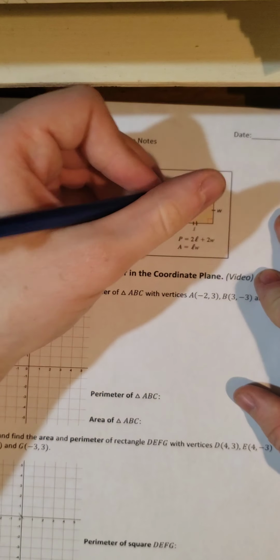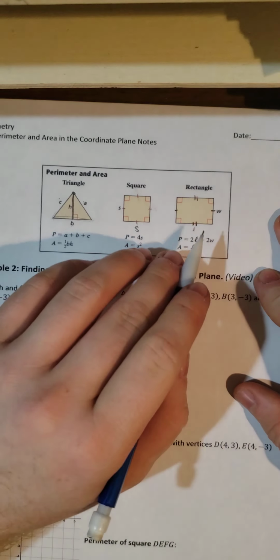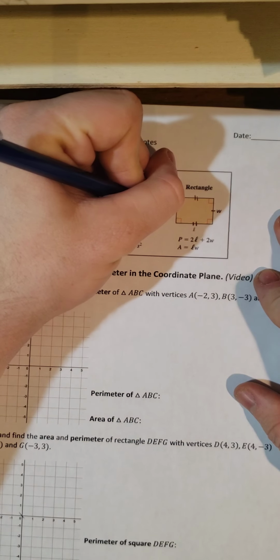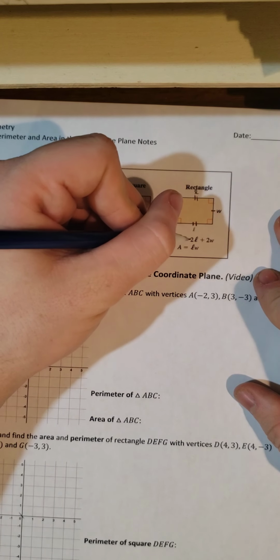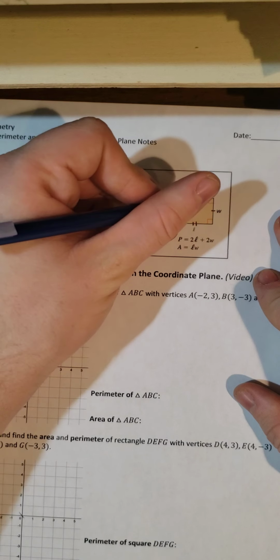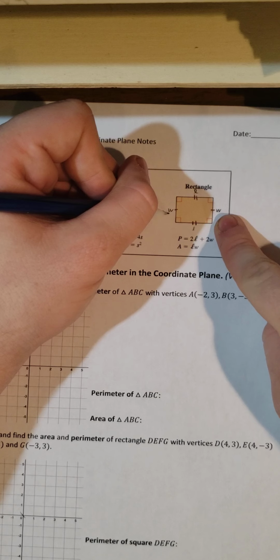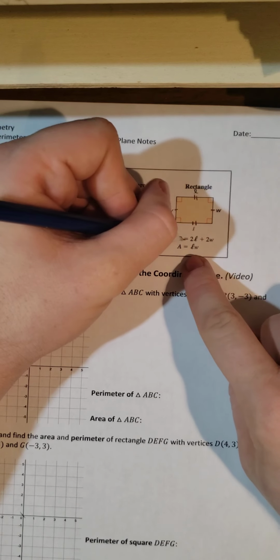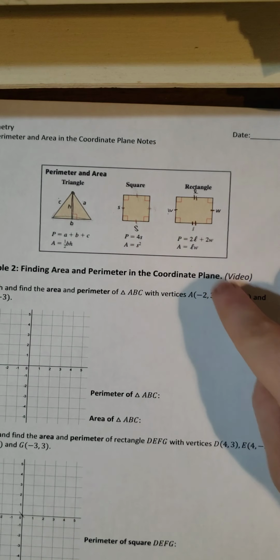So for the perimeter, you need to find the length and the width, and multiply both of them by 2. Because on this rectangle, you would have 2 widths and 2 lengths. So for the perimeter, to find out how long your fence would need to be to go along this, you would need 2 widths and 2 lengths. So the perimeter is 2 lengths and 2 widths here.